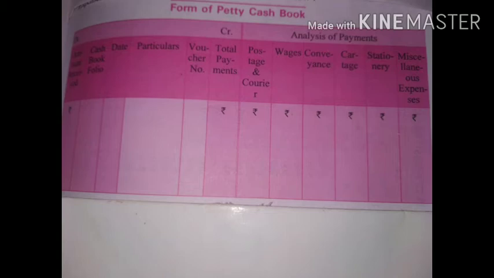The petty cash book's columns you can see here on your screen. The first is amount received. The amount received from the main cashier is recorded here, along with the cash book folio, the page number of the cash book.